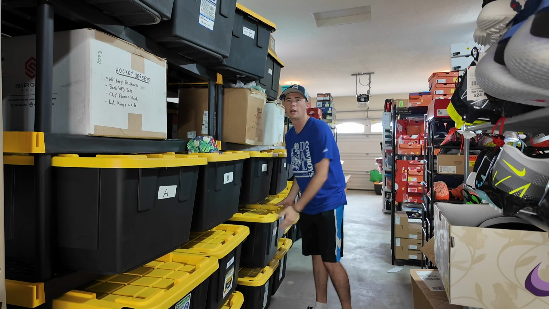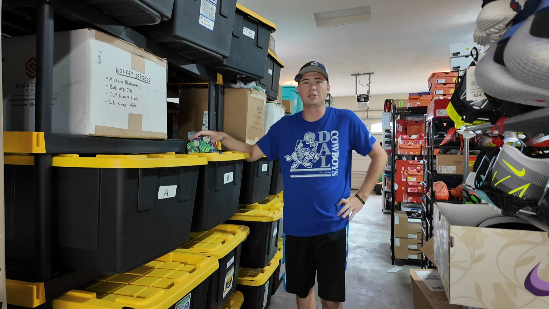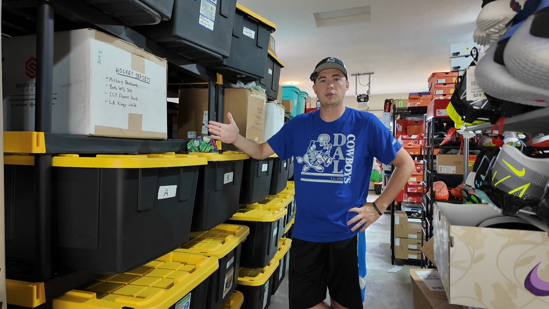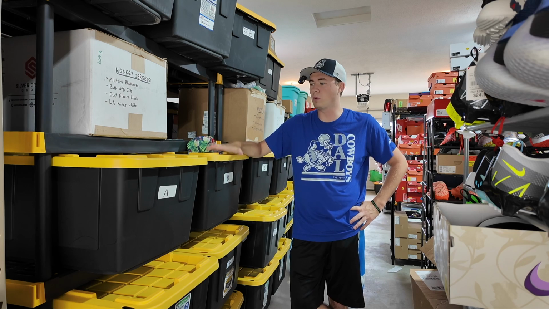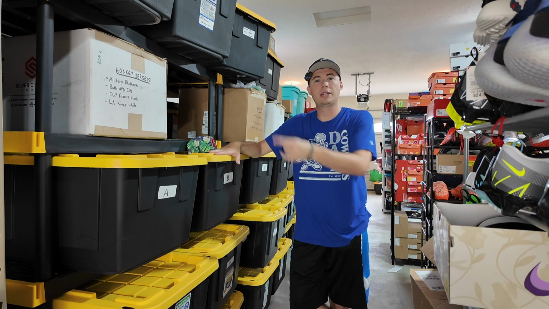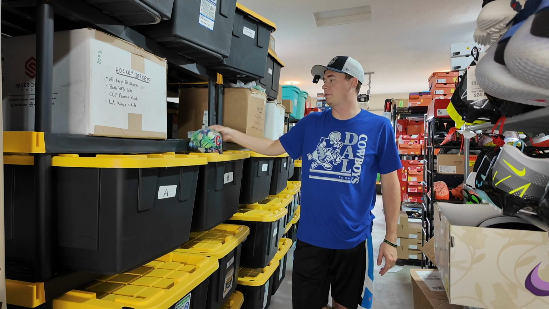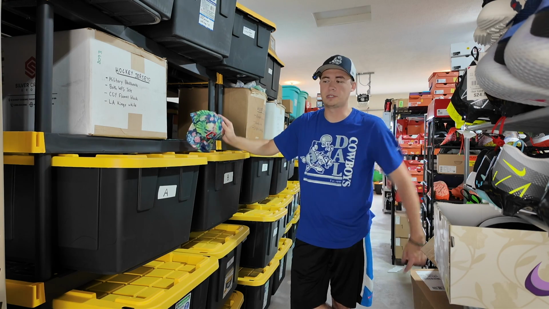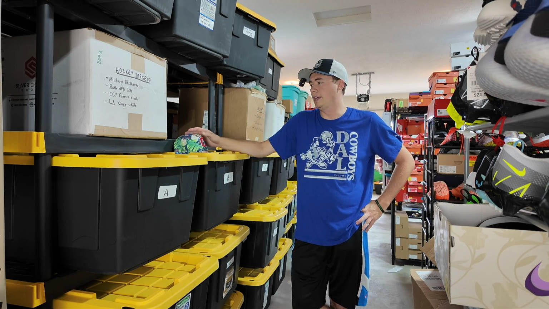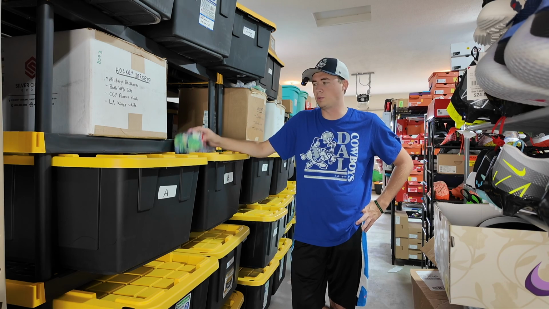So the system before actually worked very well, and I still use it. So I will still fill those tubs up, but again, I have way more hats. So if it's not SKU'd, then I know it's in the league tub and it's sorted by alphabet. But if it is SKU'd, then I know exactly what tub it's in. So it works really well, and I just kind of wanted to show you guys what went into that.